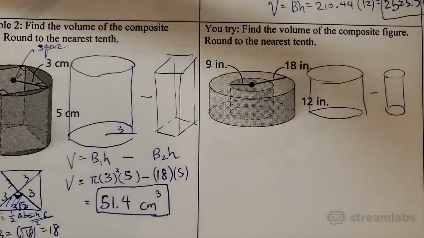Got an answer yet? Type it in, type it in. 763.